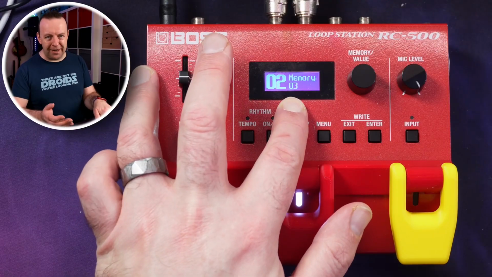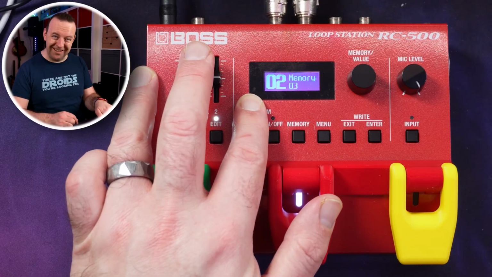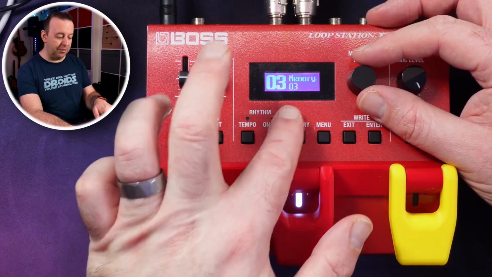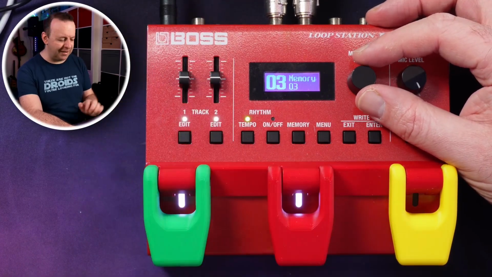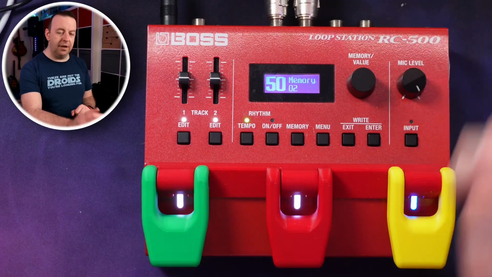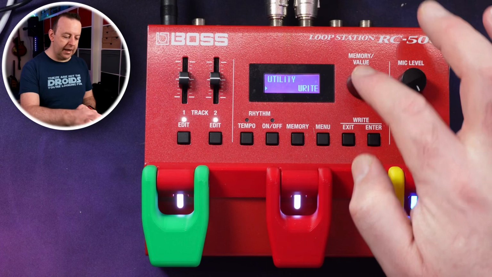So this gets a bit confusing, but the tracks that I had on memory number 3 are now sitting on memory number 2. So these two are technically the same right now. Memory number 2 and memory number 3 have got the same loops on because they're both called memory 3. I hope that makes sense. So if I just go up now to track 50, there it is. I click exit and enter and then click write.